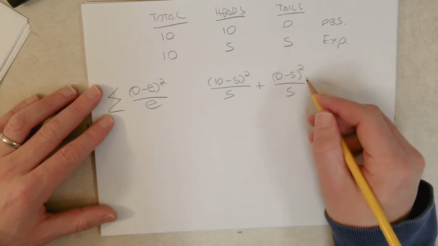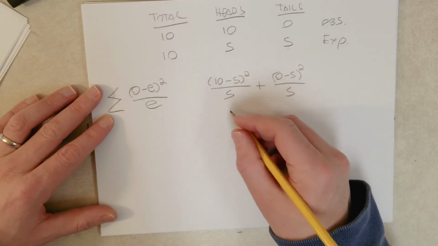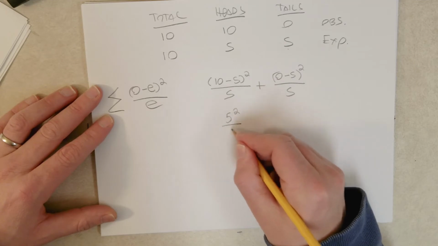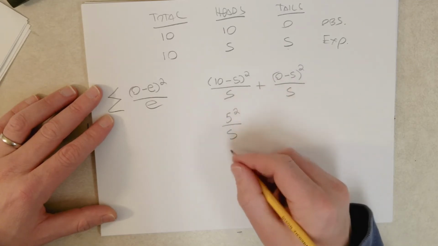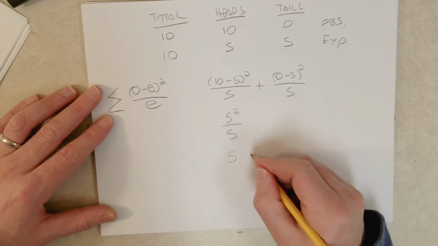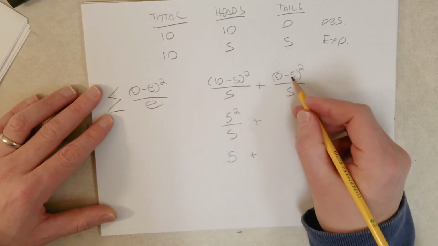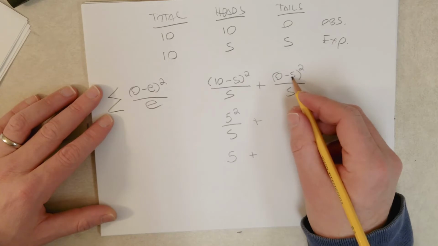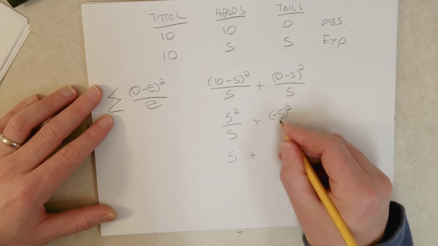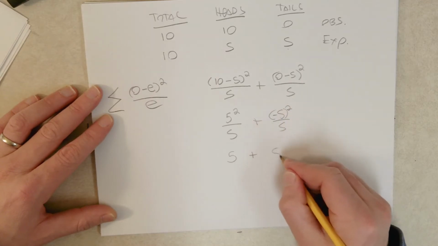So we have some basic arithmetic here. 5 squared divided by 5 is 25 divided by 5, which is 5. And this is, again, minus 5 squared, 25 divided by 5, so plus 5.